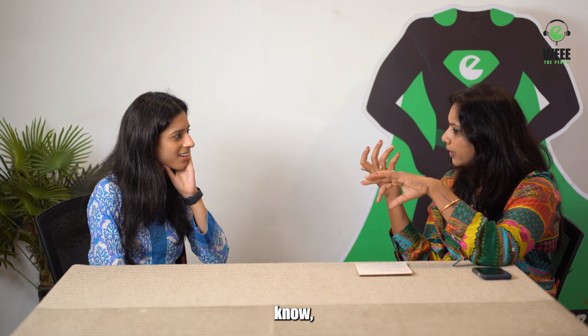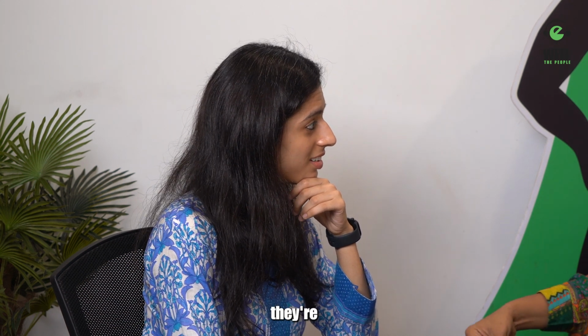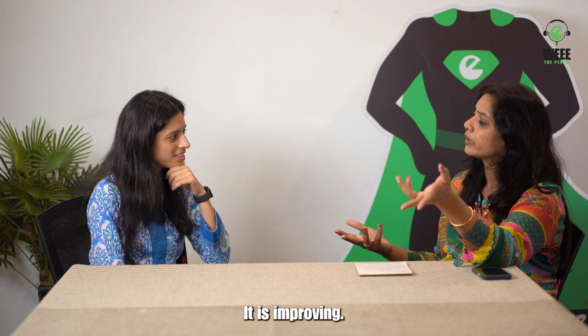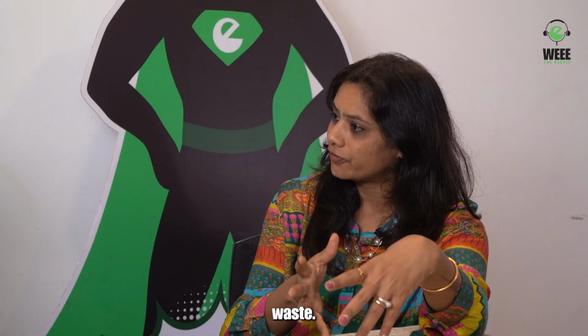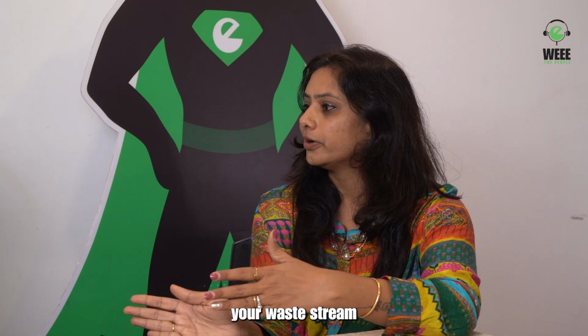Then nowadays they're using these in a certain proportion for sewage treatment plants. So when they're going down the drain, also they're cleaning up your sewage. So it is seen that even for river rejuvenation, enzymes are used, and the aquatic life is better. The dissolved oxygen, whatever the quantity is, is more than what it was before. It is improving. So all these things happen with just one enzyme which is made out of waste. Plus again, you're diverting the waste from your waste stream.